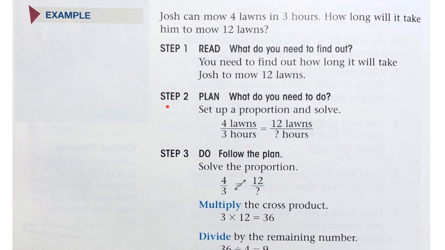Now make a plan for step 2. What is it that we need to do? Well, we need to set up a proportion and solve it. We can have the 4 lawns in 3 hours, and then we want to see how long it'll take him to do 12 lawns. We don't know how many hours.